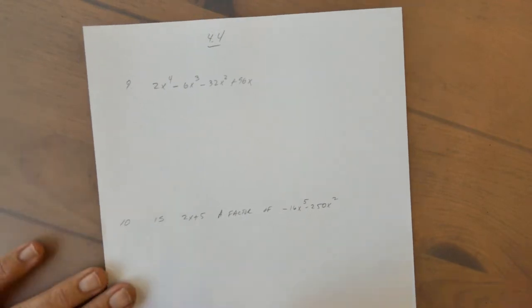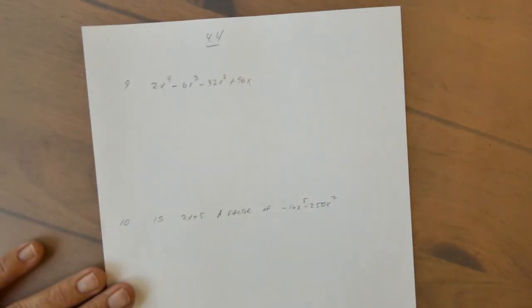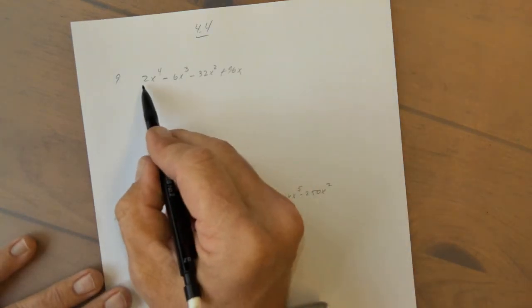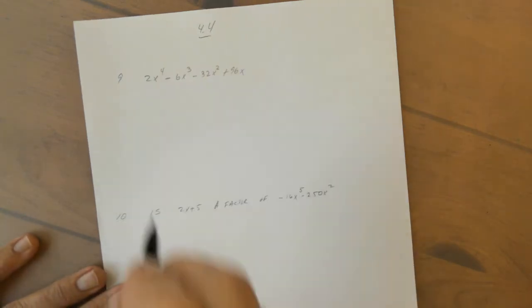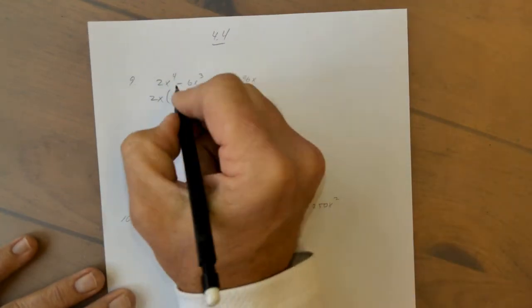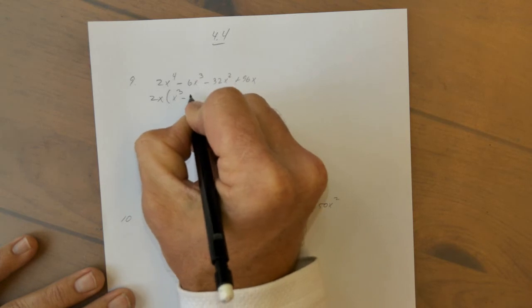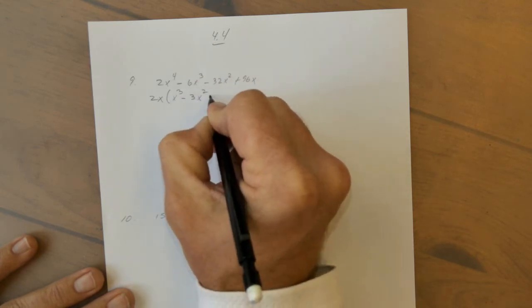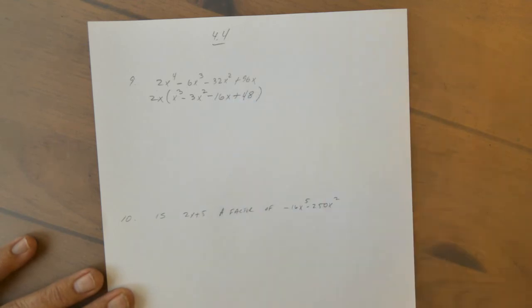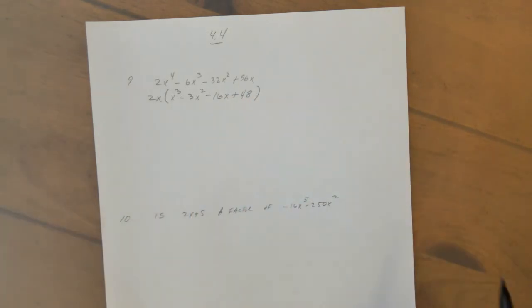So here we have a 4-term polynomial. It's a 4th degree. And again, what I notice is that I have a 2 and an x that can be factored out of each one of these terms. So I'm going to factor out the 2x. I'm left with an x to the third minus a 3x squared minus a 16x plus 48.